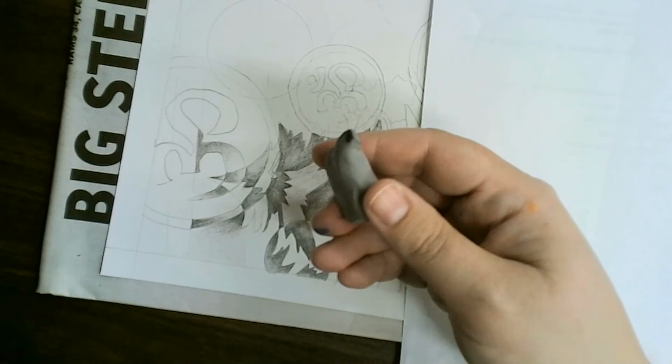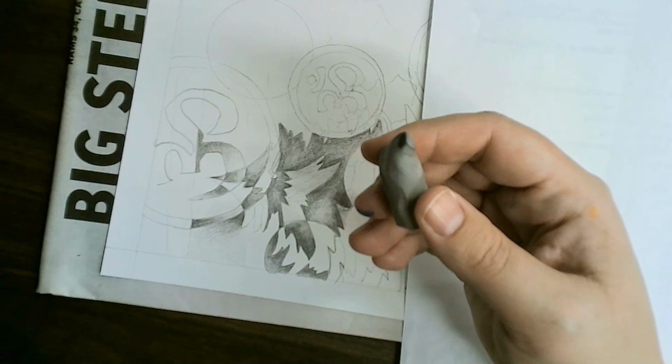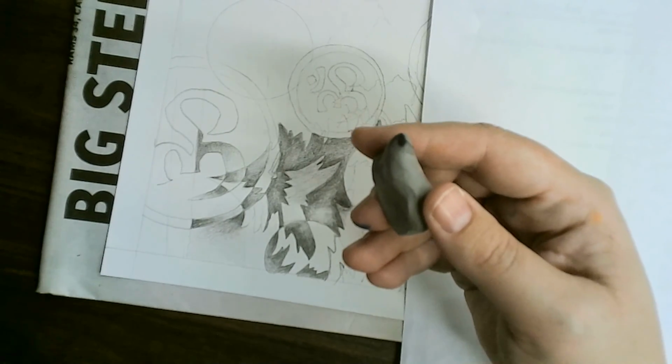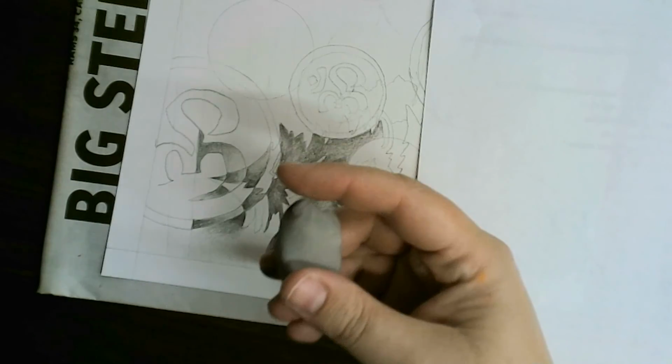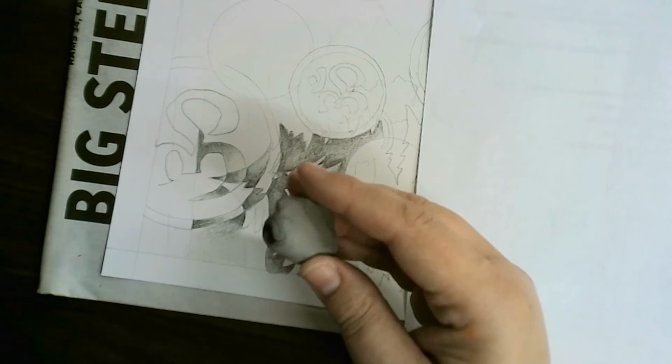It's not good for actually erasing. It's only good for lifting graphite off, but it won't take it away entirely. So it's not good for wanting to fully erase. You're just using it to lift out and lighten your lines. So this is going to go in your baggie so that you don't lose it when you're not using it.